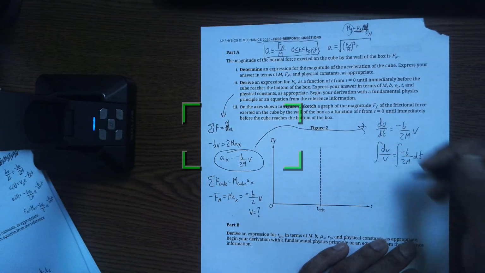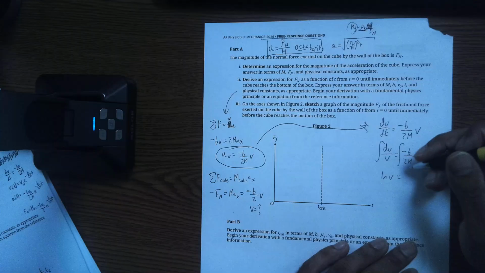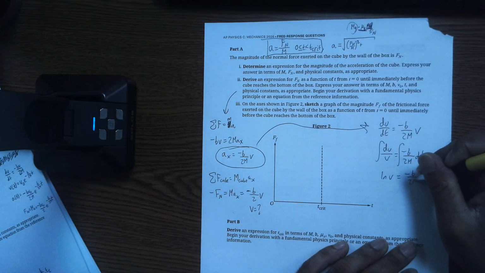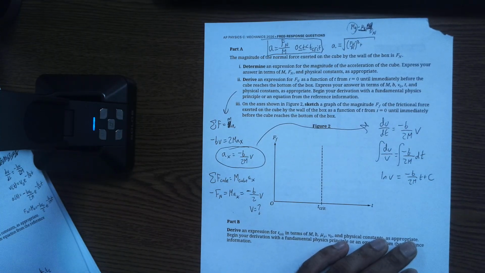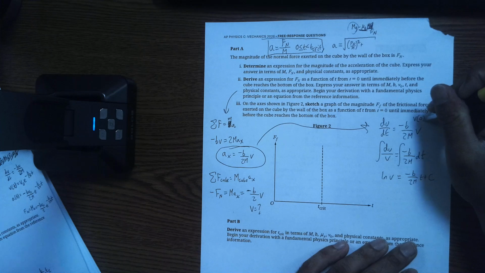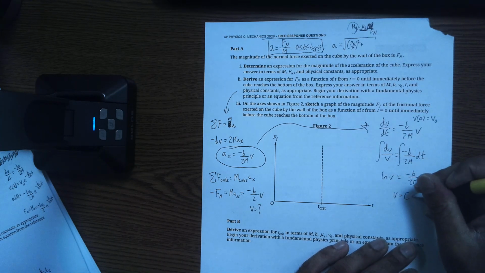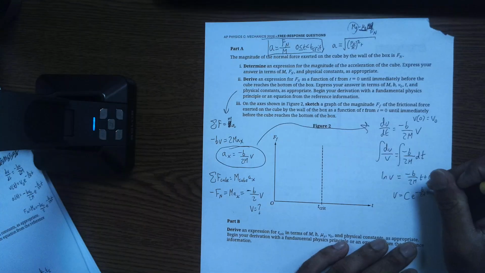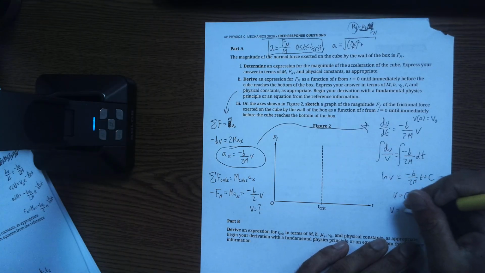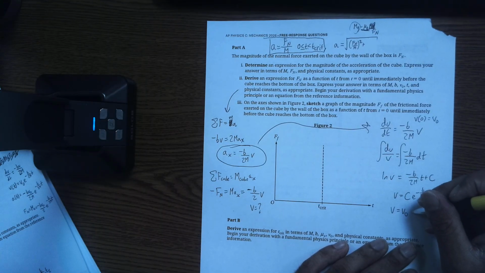You have to integrate both sides, so you get ln of v equals negative v over 2m t plus c, with the condition that v of 0 is equal to v0. That means v is equal to c e to the negative v over 2m t. By the initial condition, v must equal v0 e to the negative v over 2m t.